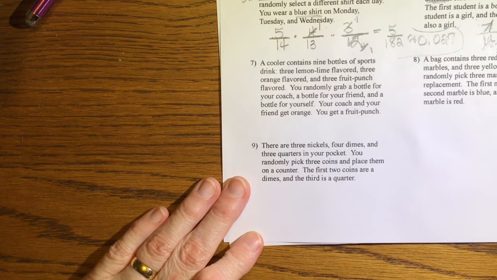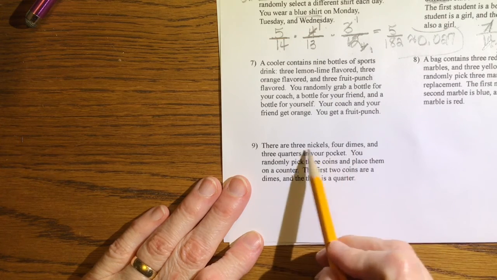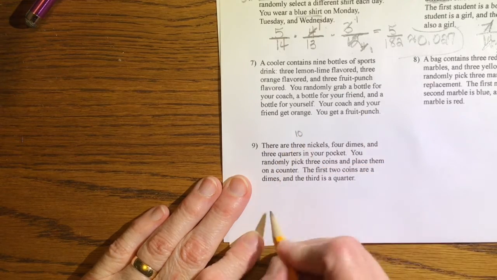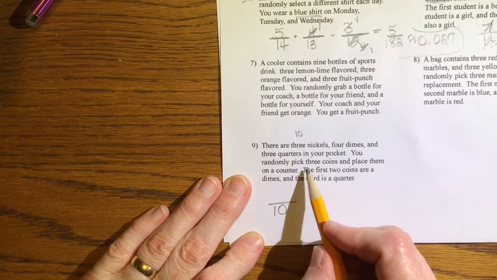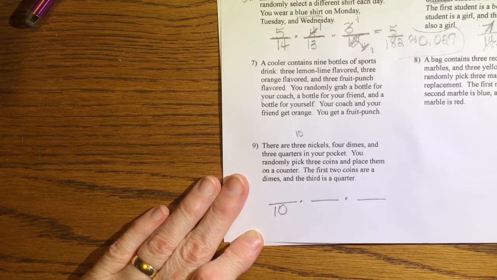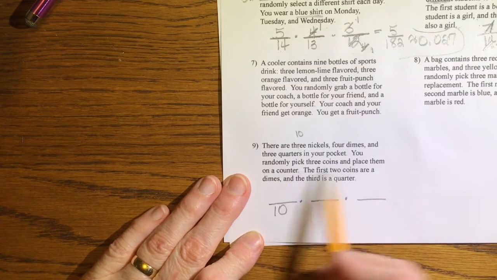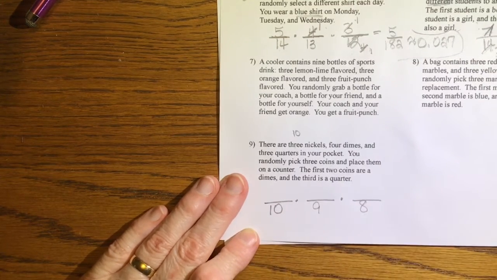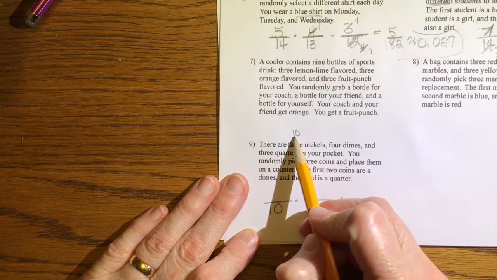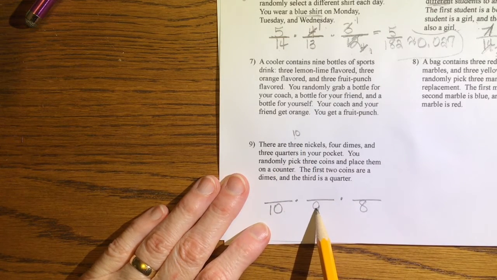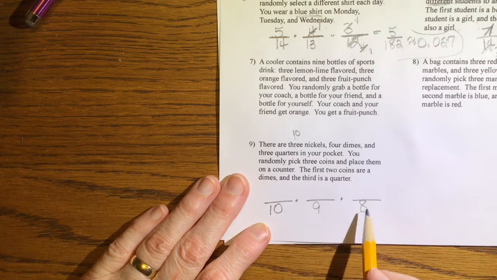There are 3 nickels, 4 dimes, and 3 quarters in your pocket. So how many coins do I have? 3 plus 4 is 7, plus 3 more is 10. I have 10 coins. We're going to draw 3 times. Now, because you know you're not putting them back, you're putting them on the counter, you already know this is going to be 9 and this is going to be 8. Because when I take one away from this and put it on the counter, I only have 9 left in my pocket. And when I take one of these, I only have 8 left.